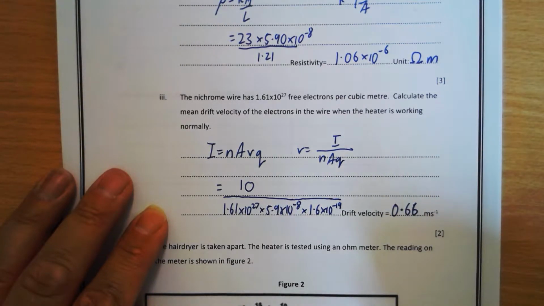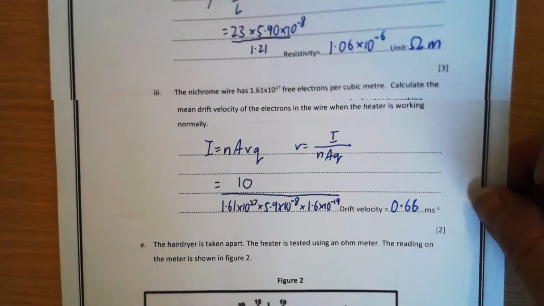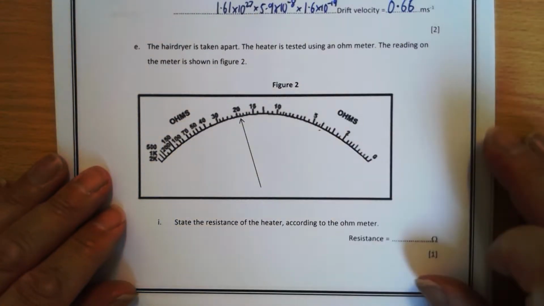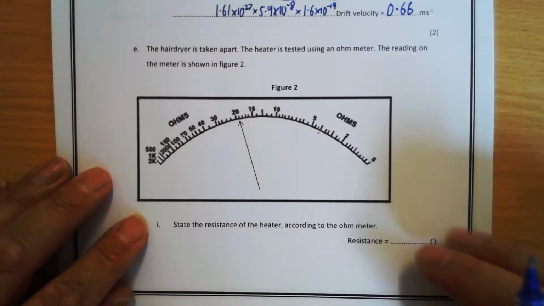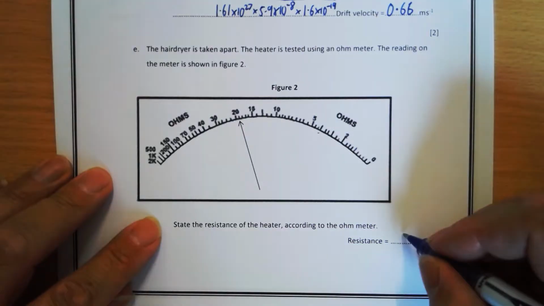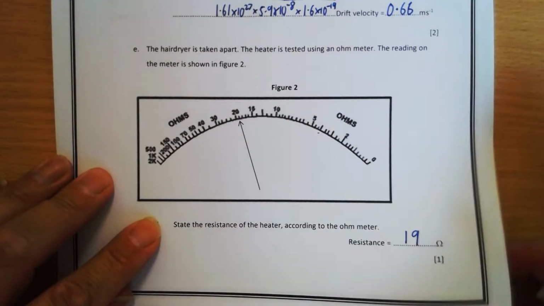Okay, now we've got that one done. In with the UFP questions, there's always one about reading a meter correctly. So you've got a hairdryer here, it's taken apart. It's connected to a very strange looking ohm meter. It's very old fashioned, and you have to calculate the resistance of the actual heating wire itself, and that comes out to be 19 ohms, which you probably notice is lower than the 23 quoted.